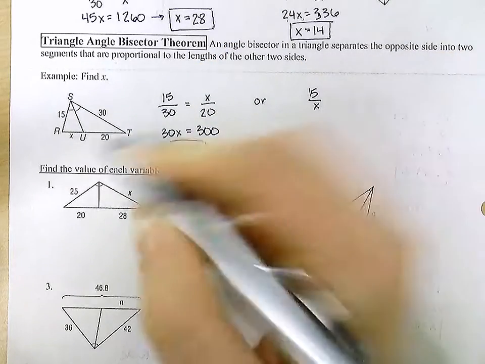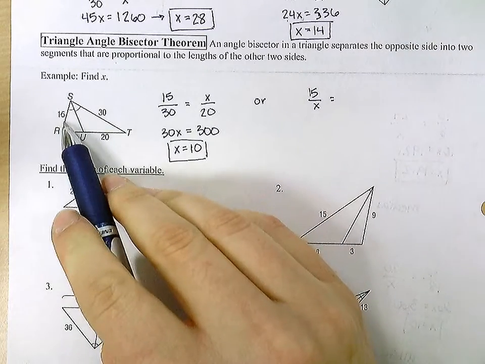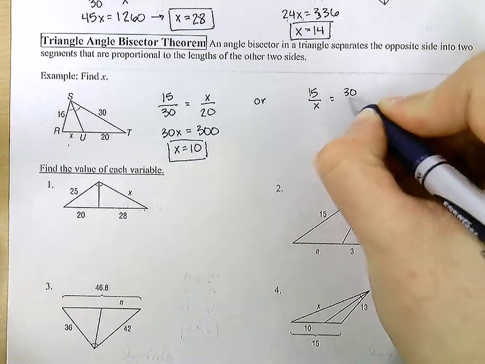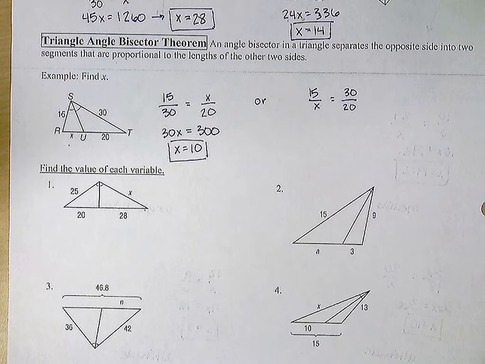So 15 over x is equal to, since I started with 15, its similar side is 30, so I can set it equal to 30 over 20. And you'll get the same answer. So again, multiple ways to set up this proportion and still get the same answer. Questions on that first example solving for x?